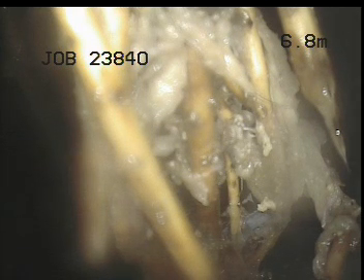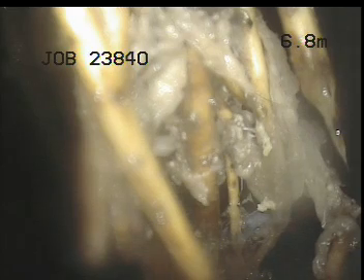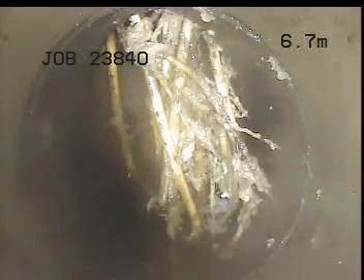Okay, so at 6.8 metres here we have a break going through to the top of the drain, and we have a root intrusion here at this point. I'll just go and mark this location.